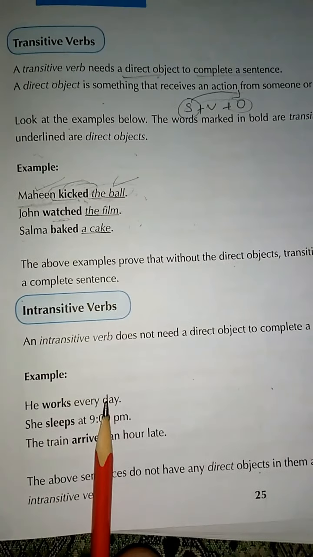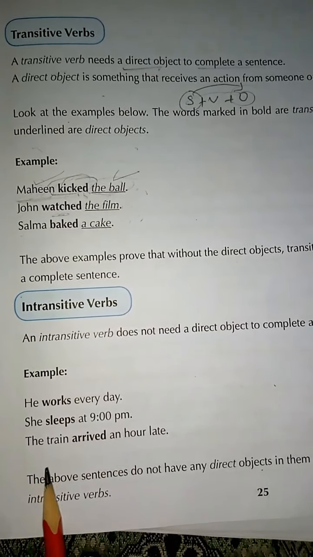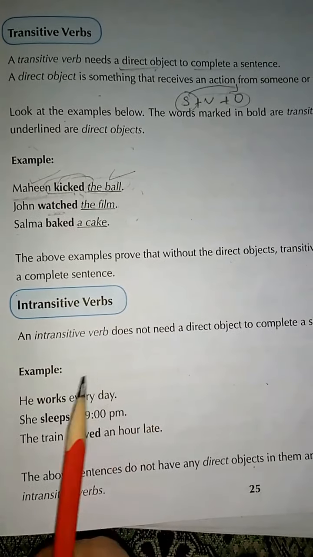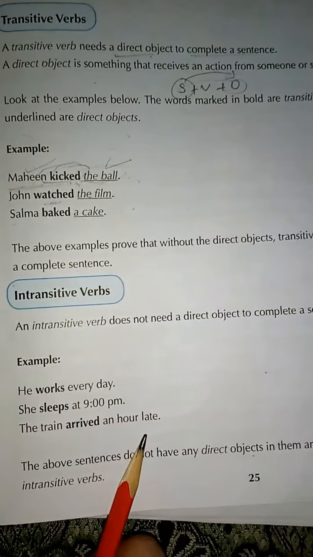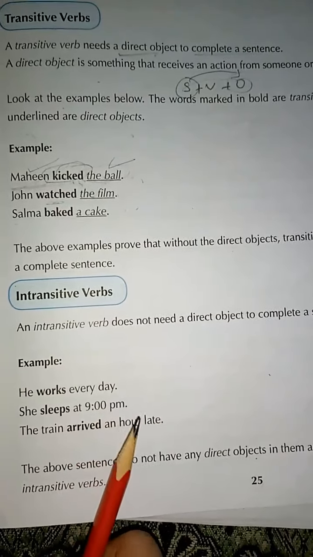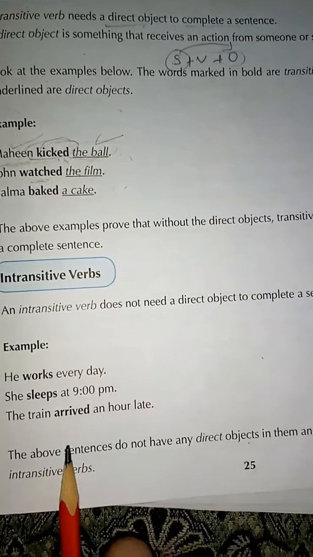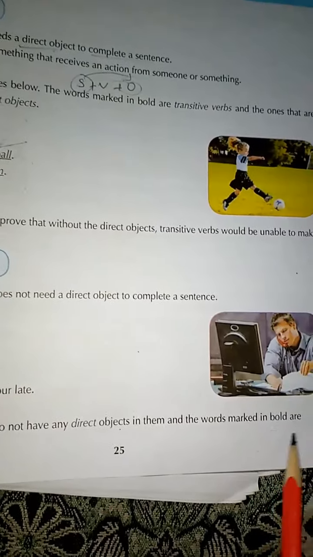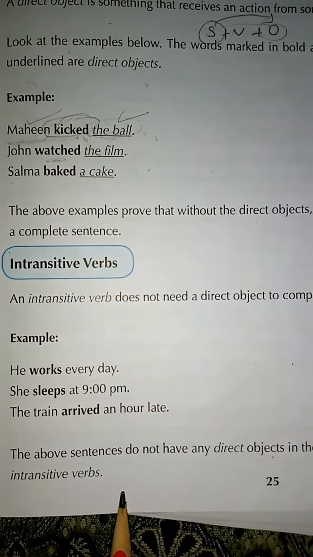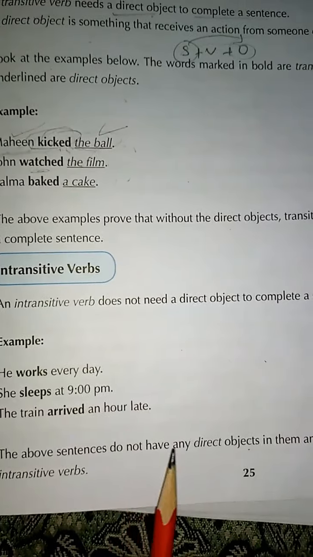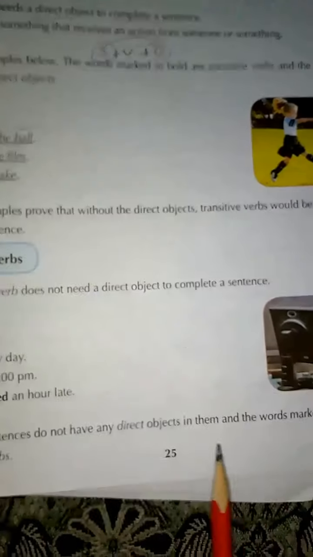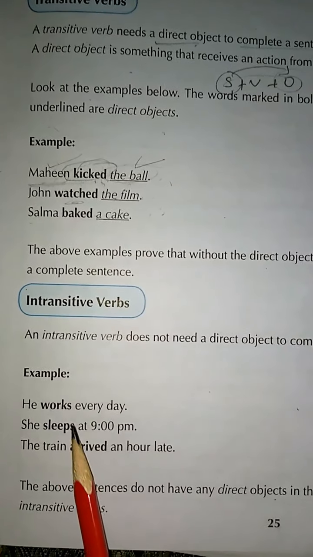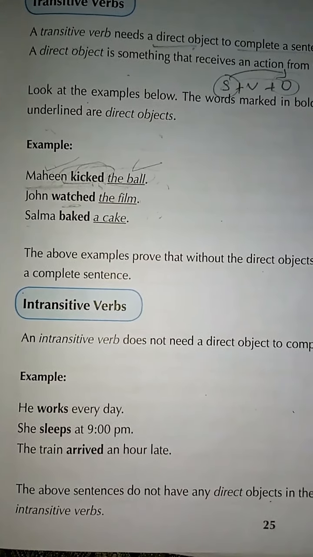He works every day. She sleeps at 9 p.m. The train arrived late. Look, we don't have any object. These are extras in the sentence, but they are not direct objects. The above sentences do not have any direct objects in them, and the words marked in bold are the intransitive verbs.